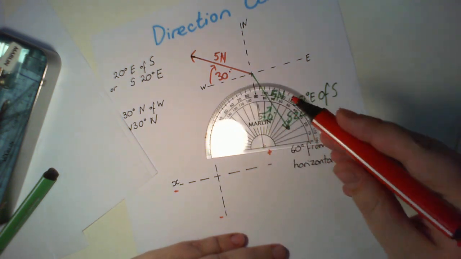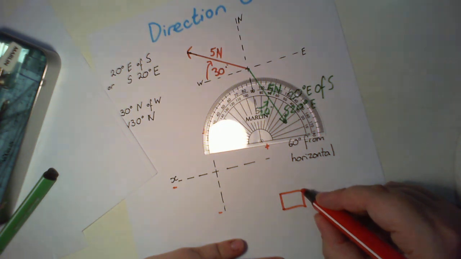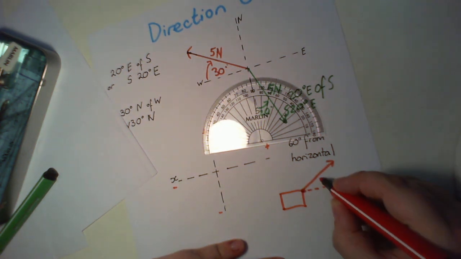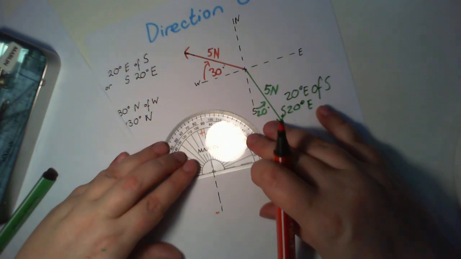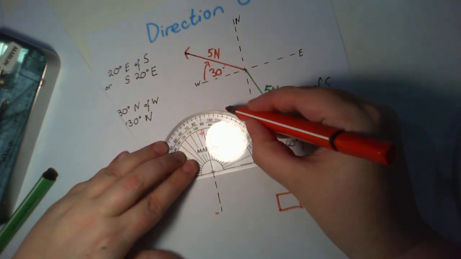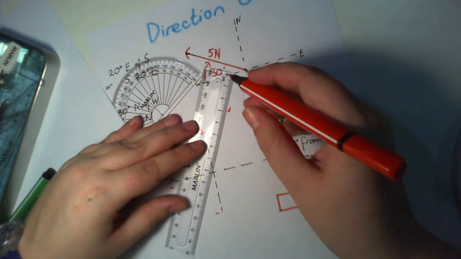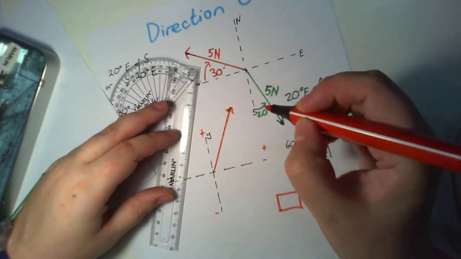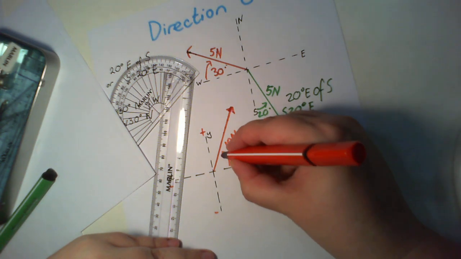For example, you are pulling a box, and you are pulling it at an angle of 60 degrees from the horizontal. This is how it would show on the Cartesian plane. You would take your protractor, put it on the crosshairs, measure the 60 degrees and draw your vector. Again, we are not yet doing vectors to scale, we are just doing direction. Perhaps this would be 10 newtons, and that would be 60 degrees.